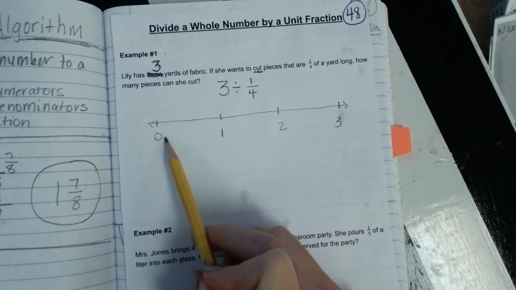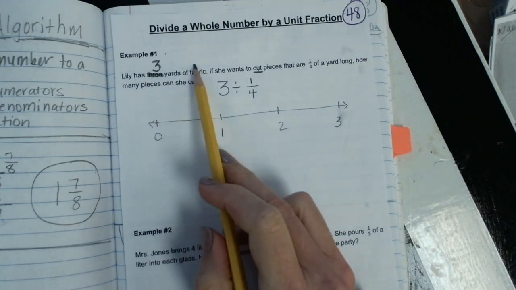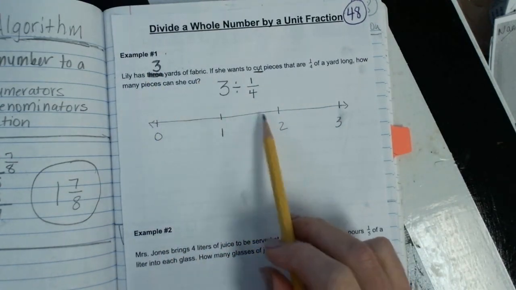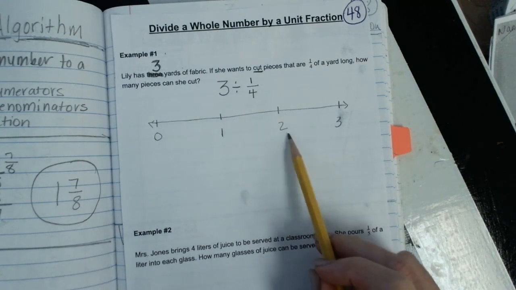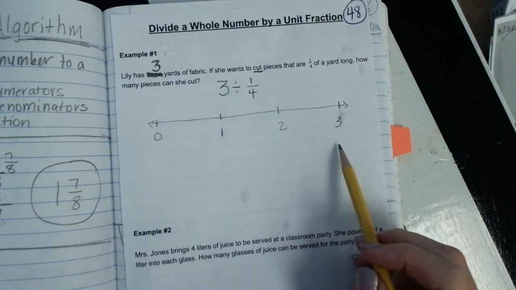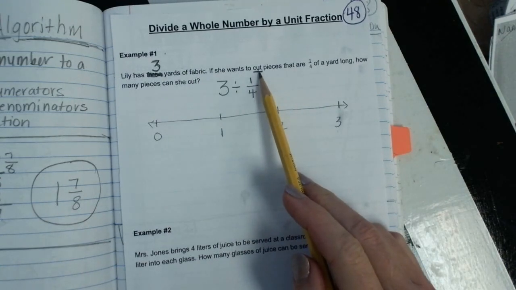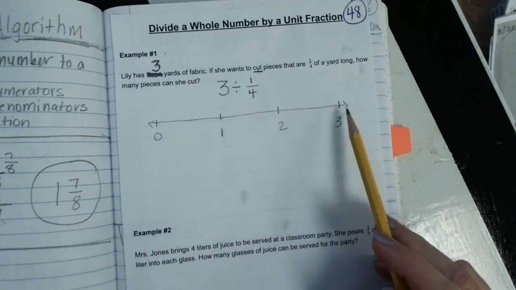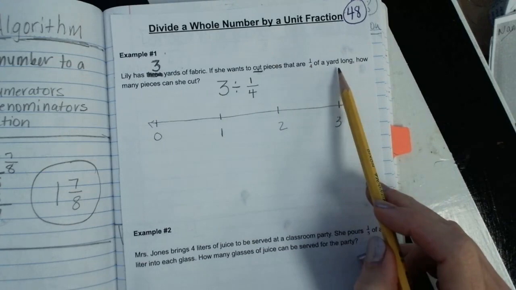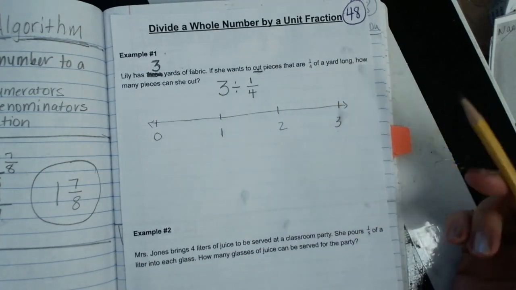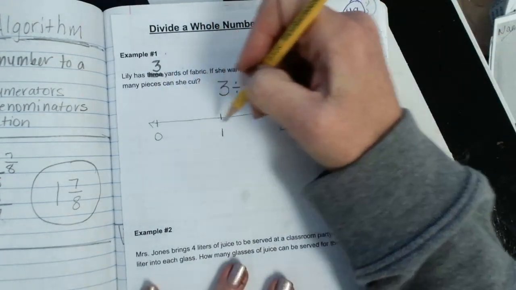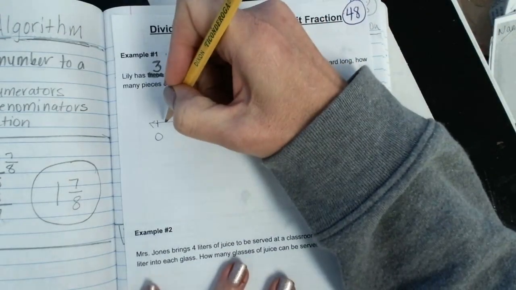Okay, so this represents 1 of those 3 yards, and this represents 2 of those 3 yards, and this represents 3. So that gets us a total of 3. She's cutting this whole 3 yards of fabric into 1/4 pieces per yard. So let's go back and cut up this fabric into those 4 parts.